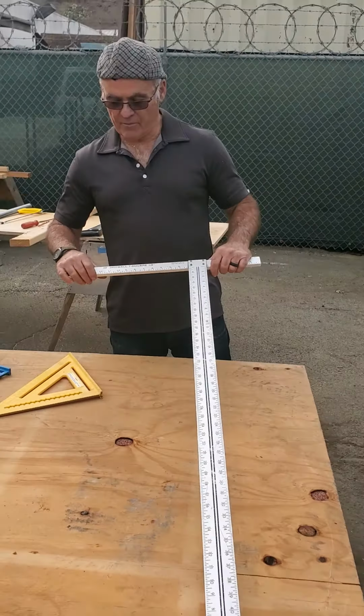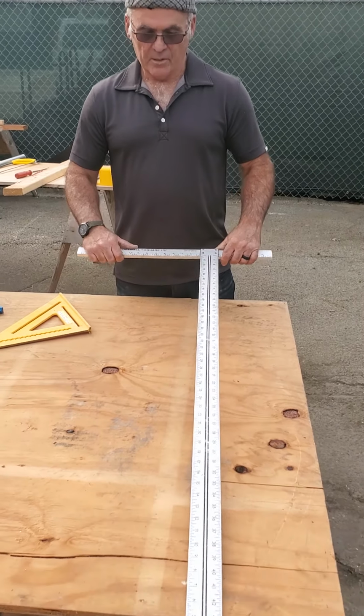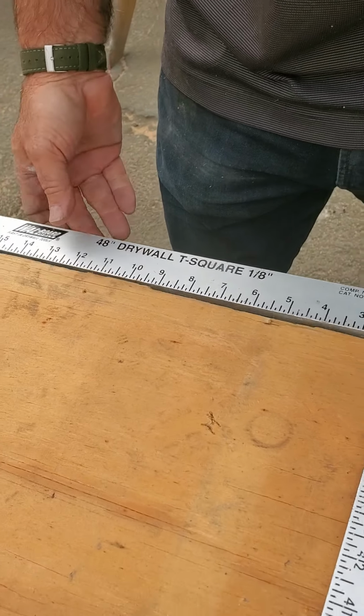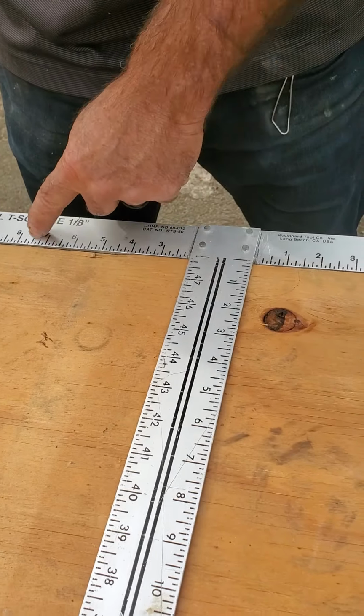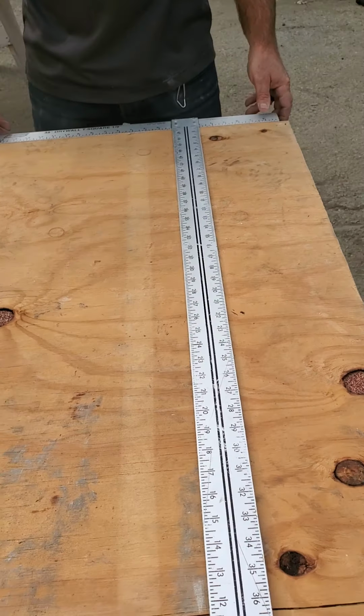The last square I have right here is what's known as the drywall T-square. So if you're cutting drywall and you want to have a straight line, you know that's 90 degrees. And you can just mark it right there, and that's going to give you a straight line.